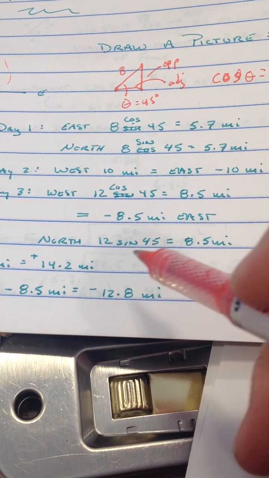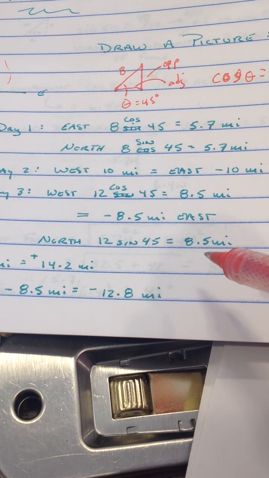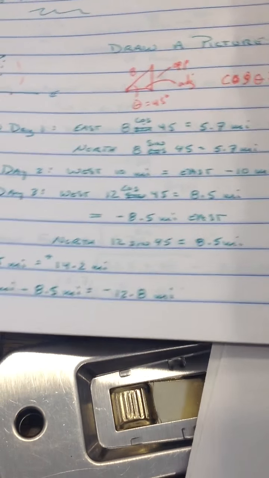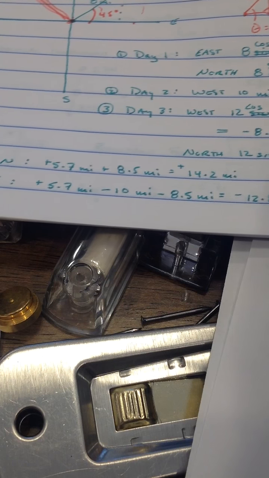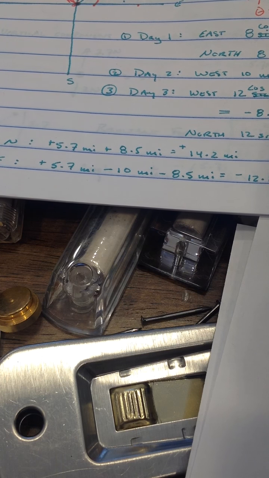And then likewise on day 3, I went 12 times the sine of 45, or 8.5 miles north. That means now that I can turn around and sum up all of my displacements in each direction.